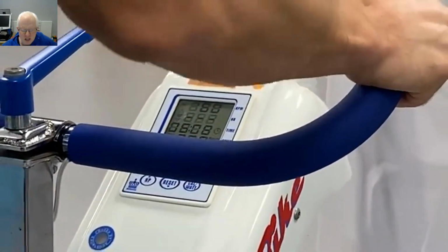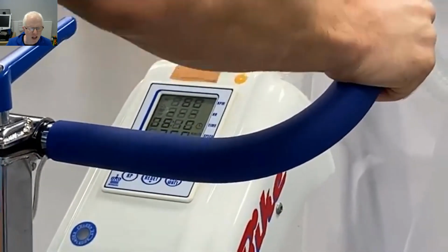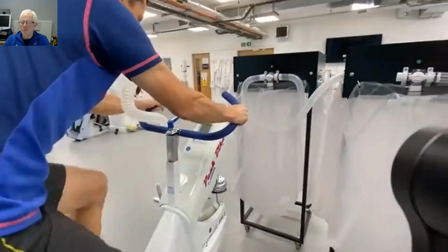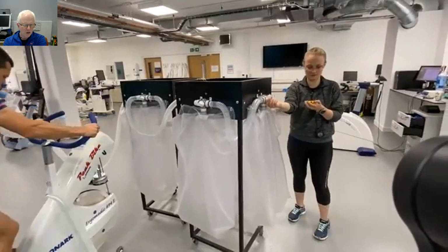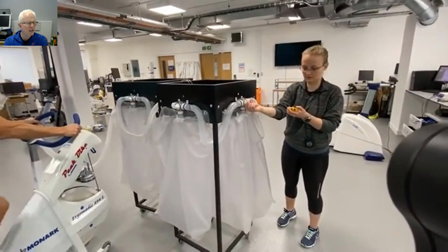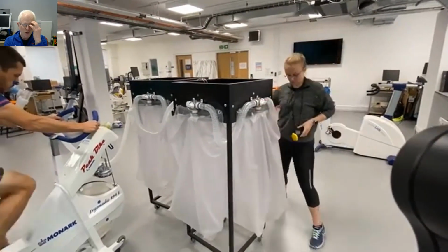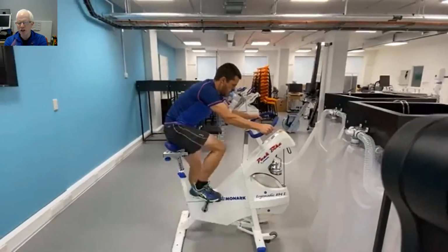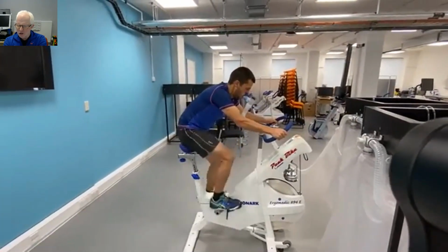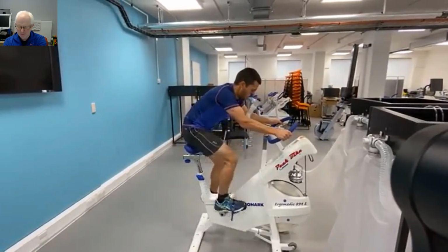Notice his cadence is holding nice and steady, mid-80s. He's just maintaining that cadence throughout. We're doing 30-second collections into these Douglas bags. We move from that bag into the next bag. He's already done a minute. So we've done a minute collection.